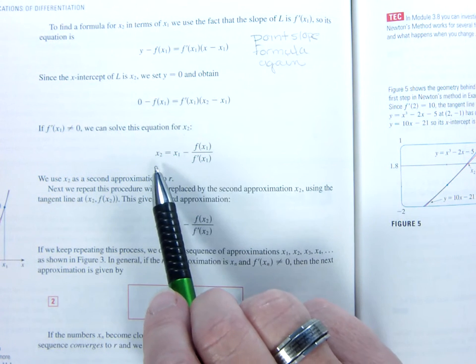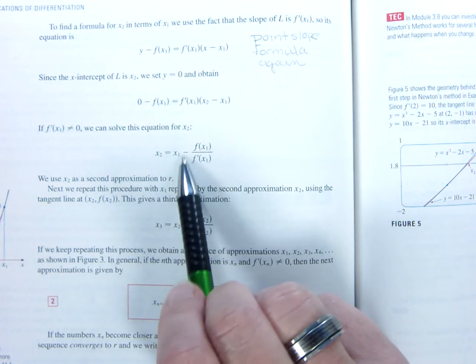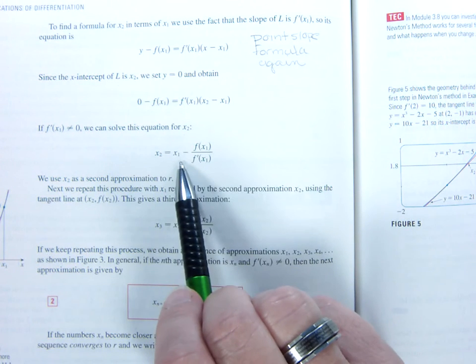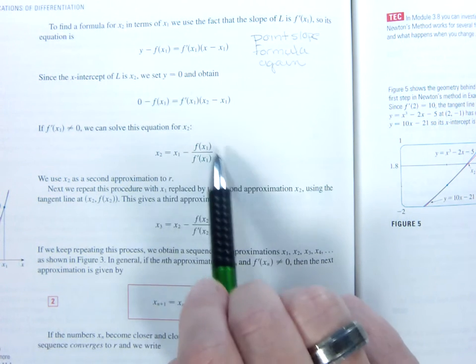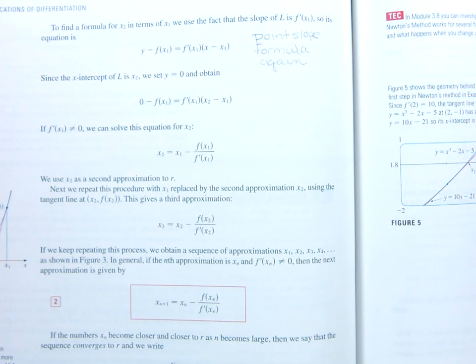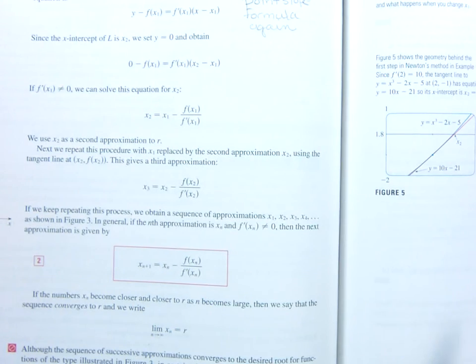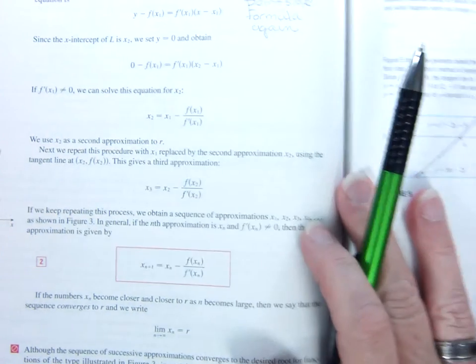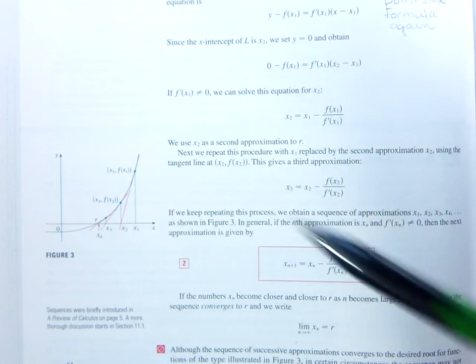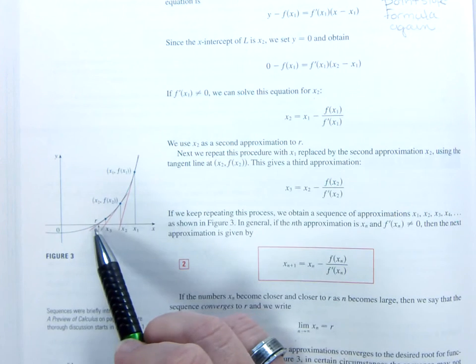So if I have a value already solved and I want to get a little bit closer, then I can use this method to get a little bit closer to that 0 until I get the answer for my 0, or very close to the answer. Here's a better figure over here, figure 3, that will demonstrate what I'm talking about. We want to find out where the root is, where r is.